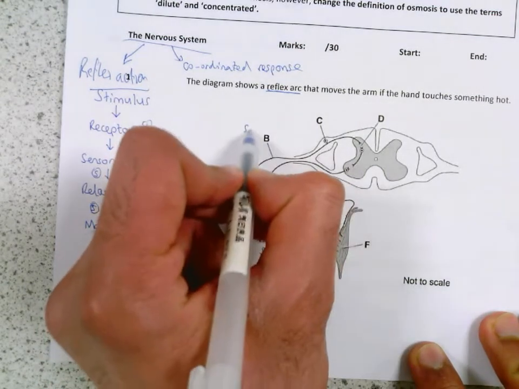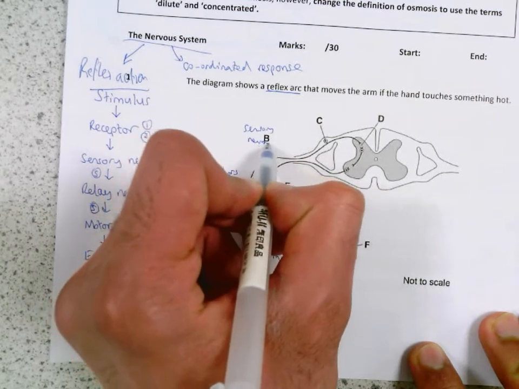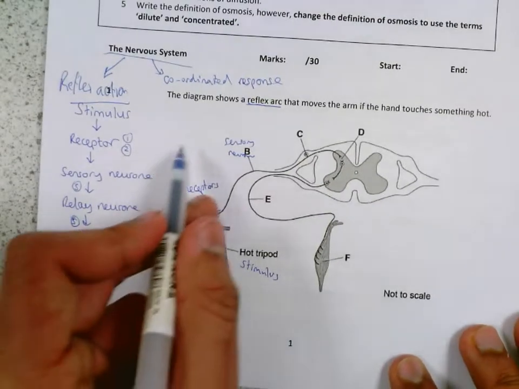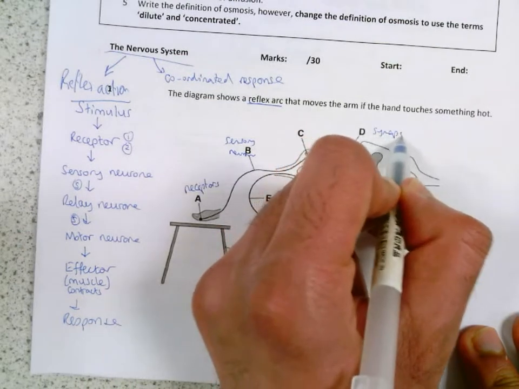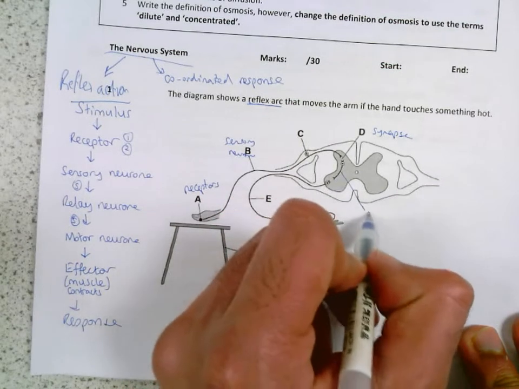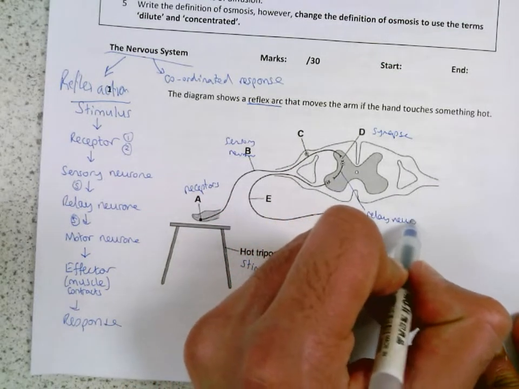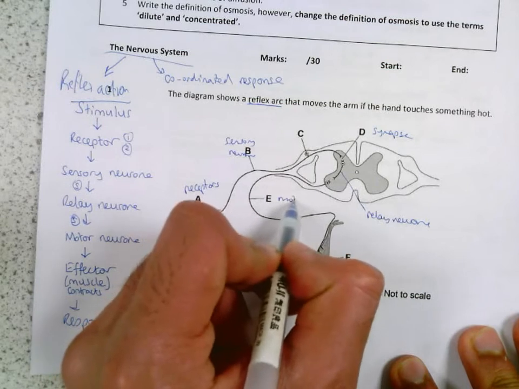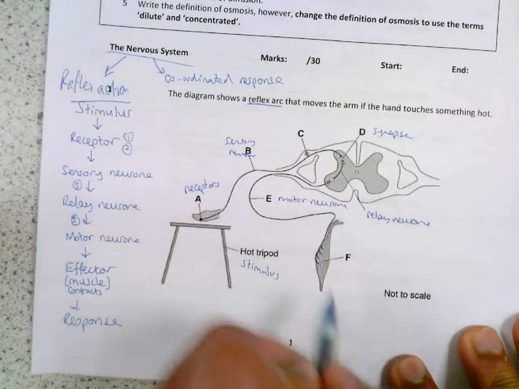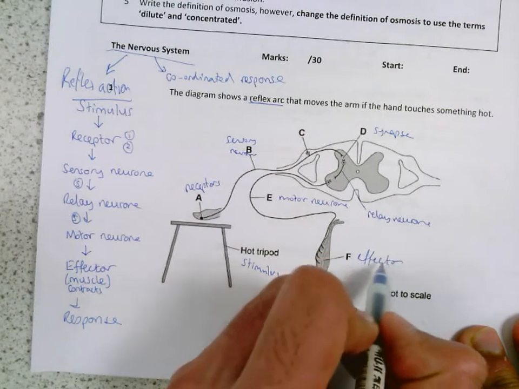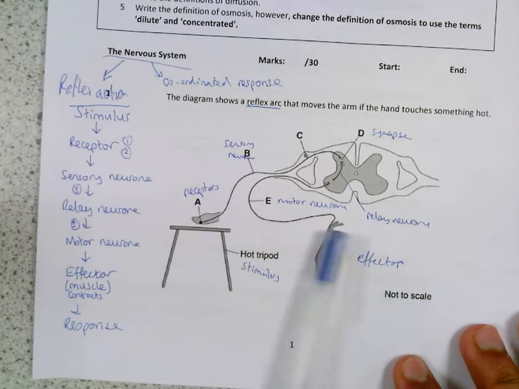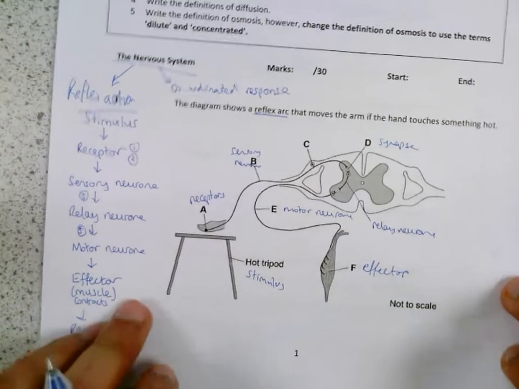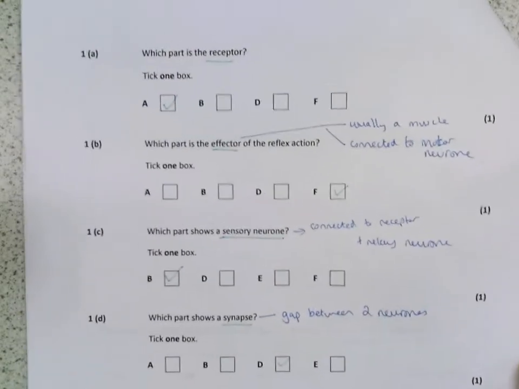This information is carried by a sensory neuron, which then passes the information across a synapse to a relay neuron, which then passes the information to a motor neuron that connects to an effector such as a muscle, which is then able to contract, and that's in the arm, so your hand will move away from the hot object. And so that nicely helps you to work out what the answers to these questions will be.